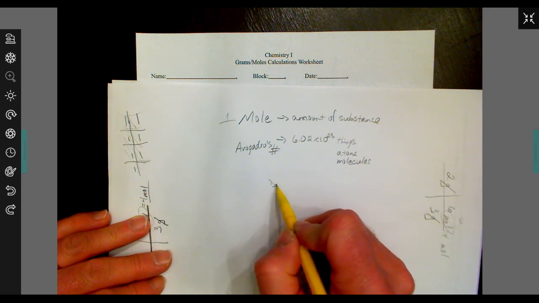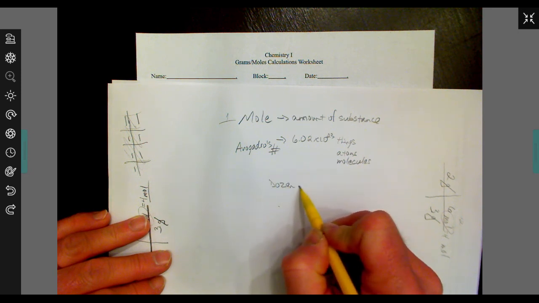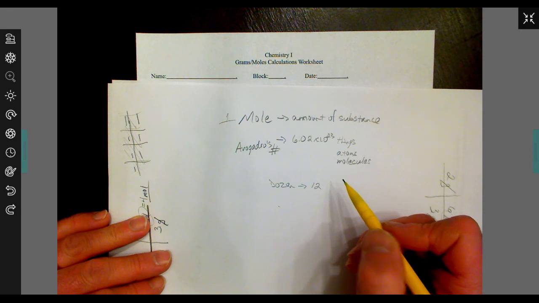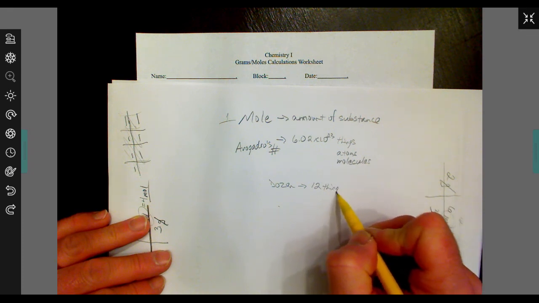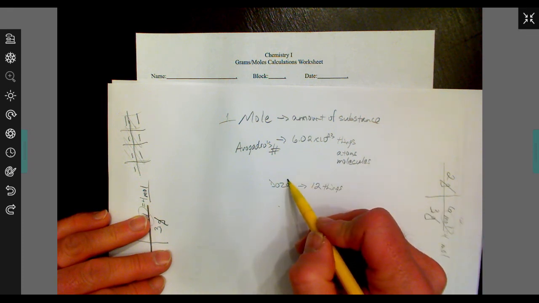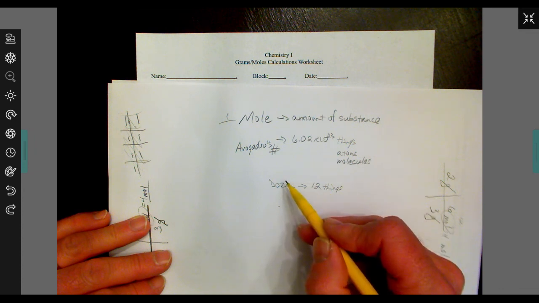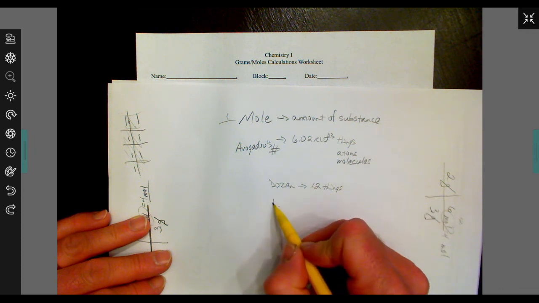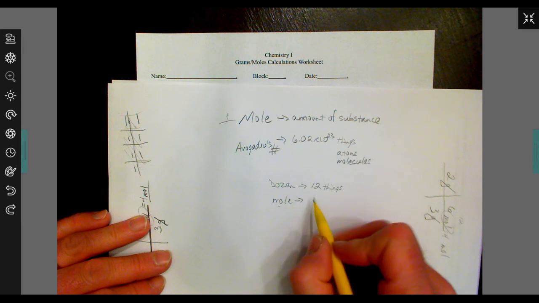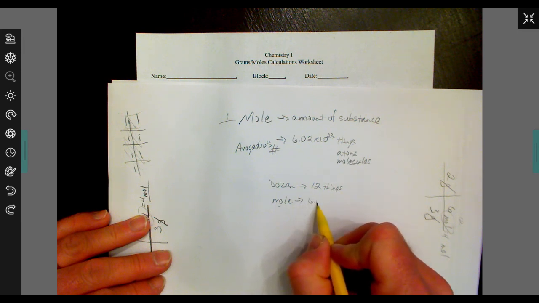So where a dozen represents 12 things, so a dozen eggs is 12 eggs, a dozen pencils, 12 pencils, a mole represents Avogadro's number of things.